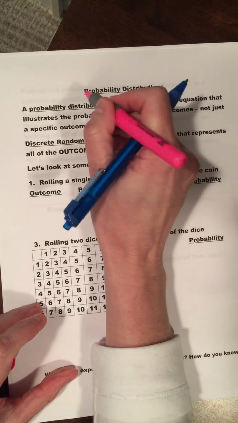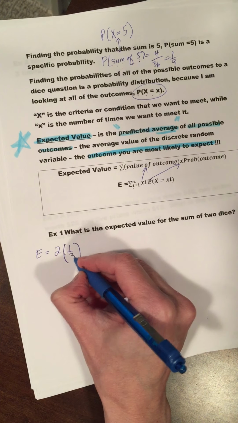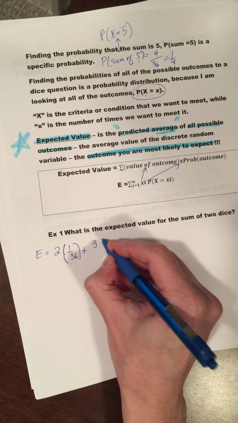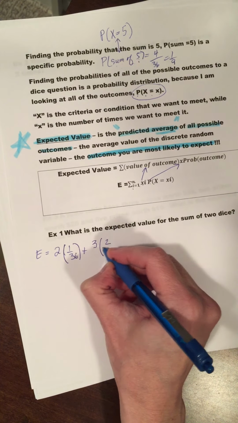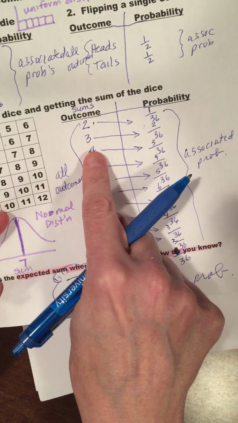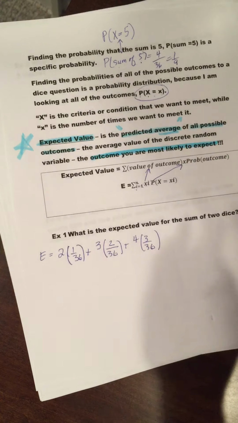So hold on, what does the formula say? It says expected value is each outcome times each associated probability. So outcome of 2 times its associated probability. Outcome of 3 times its associated probability. Outcome of 4 times its associated probability.